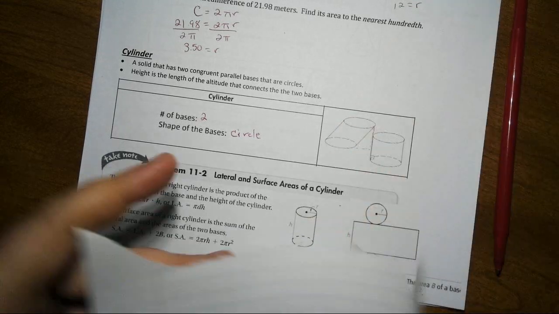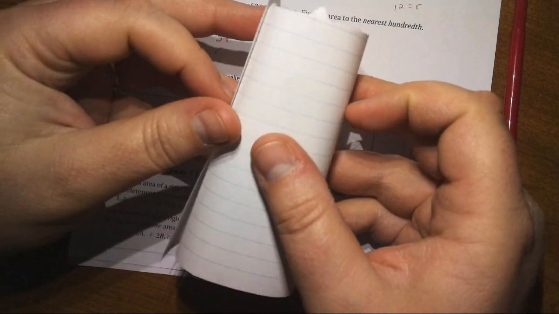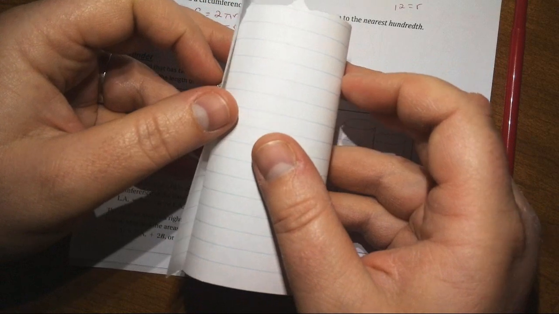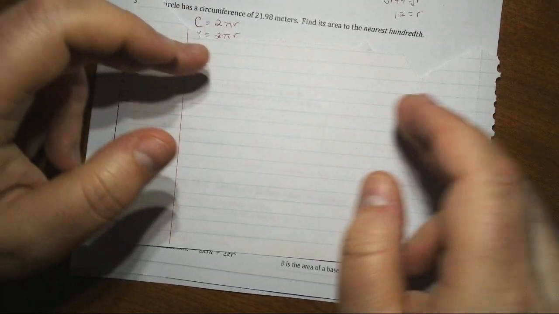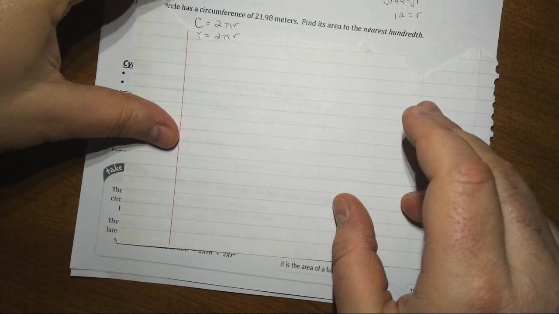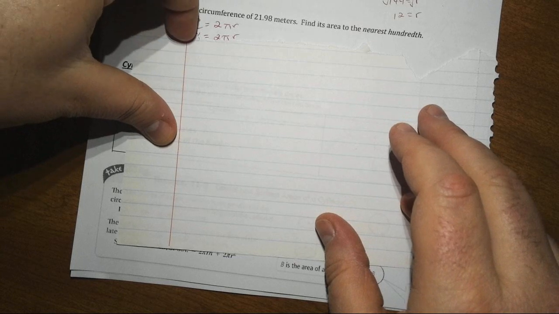All right. So there's my cylinder, okay? You guys can see it. And we cut it open, right? What do we get? We get a rectangle, okay? And so what are the parts of the rectangle? Because this is where we talk about surface area and lateral area here, okay?